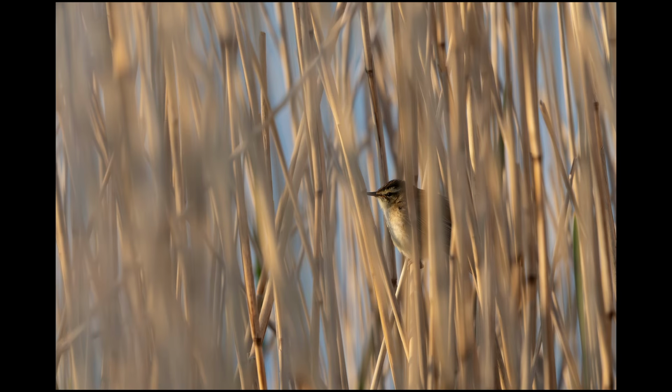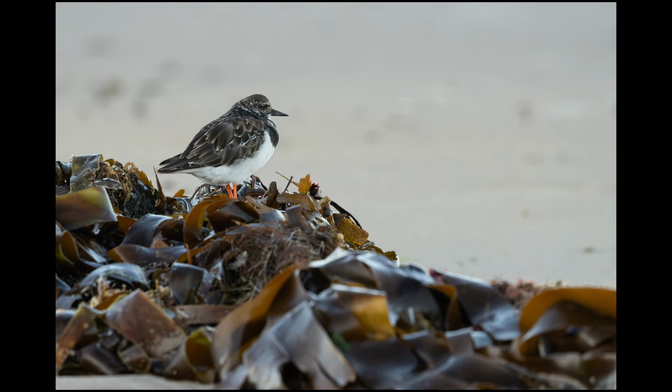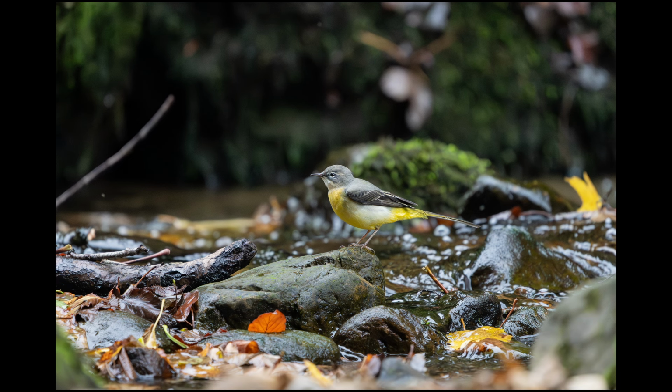All you're trying to do is paint a picture with that subject in a natural environment to help tell you the story. Now, some examples of this where the subject isn't necessarily as small in the frame but still paints that picture are this warbler in the reeds at RSPB Ouse Fen, a ruddy turnstone in the seaweed at Druridge Bay in Northumberland, and also the grey wagtail that I managed to capture at West Burton Falls in the Yorkshire Dales.